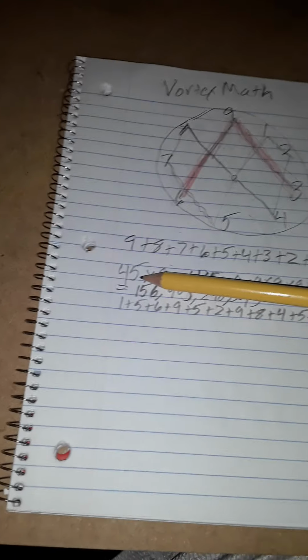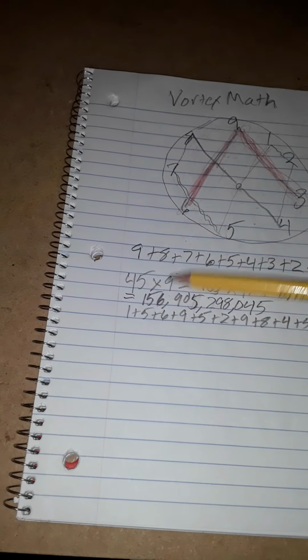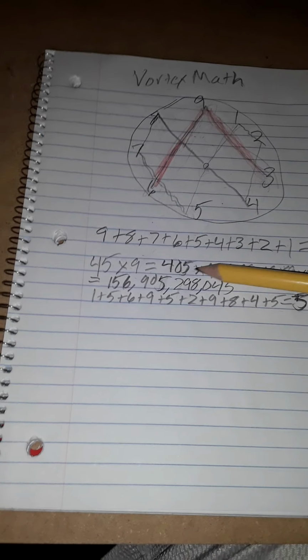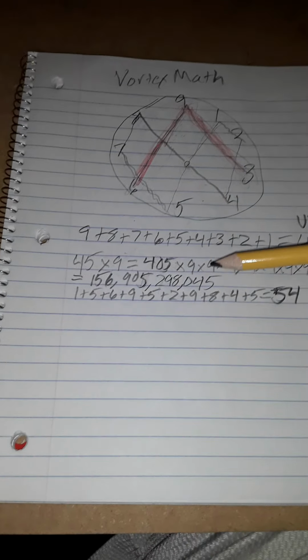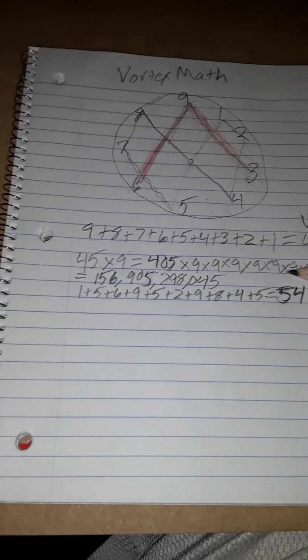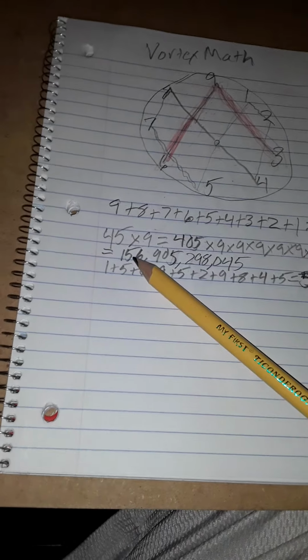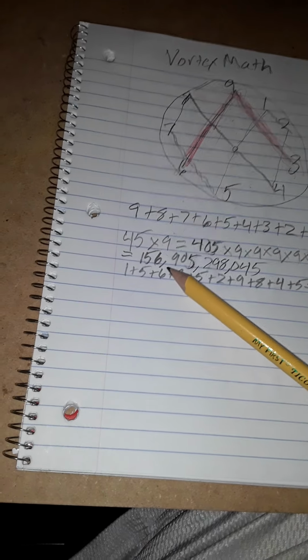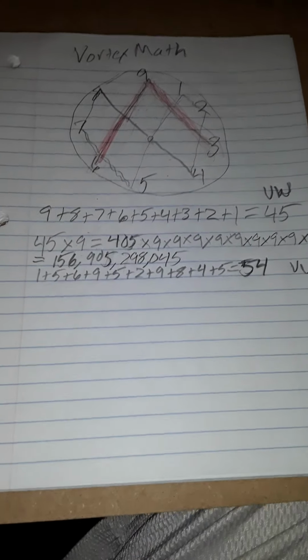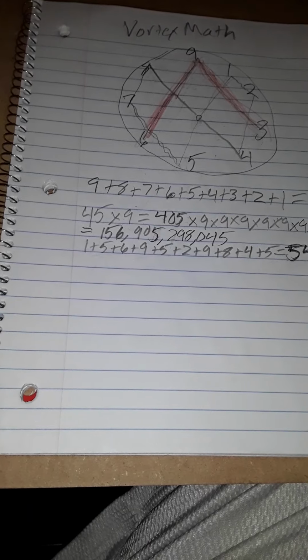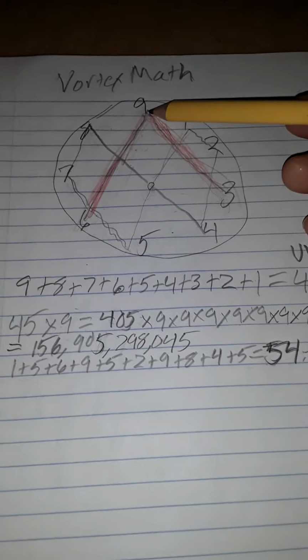Then I took the 45 and added it 9 times, multiplied it times 9. And that adds up to 405. There's the 4 and the 5 again. So then I multiplied the 405 times 9 times. So it came up to like 156 trillion. But I added all those numbers together and it was 5-4. And it led back to a 4 and a 5, a VW, right? Because the 4 and the 5 and the 4 added together equals 9. Back to the highest number on the list.